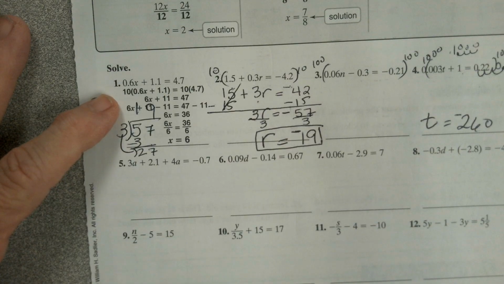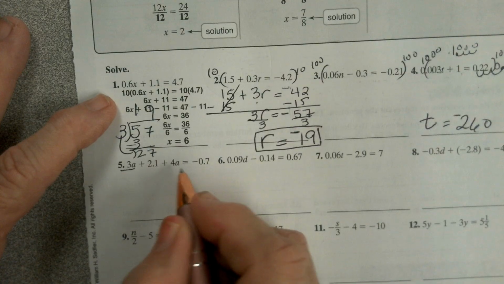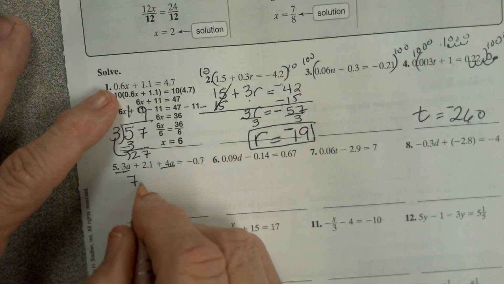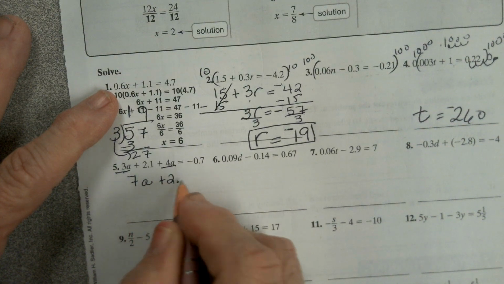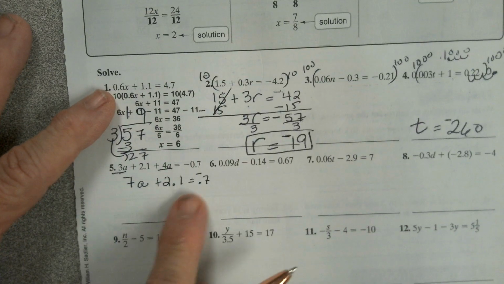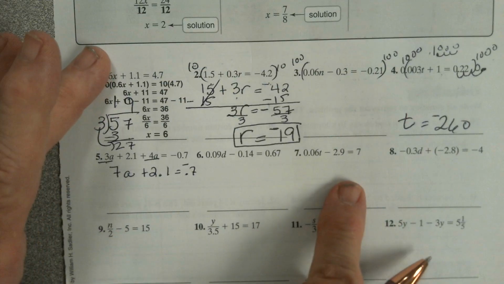Combine the A's. I would collect like items. So this I can do right here. 3 A's and 4 A's is what? 7. 7A plus 2.1 equals negative 0.7. But I would still bring it over to your line paper. That's just how to start it. There's nothing weird.